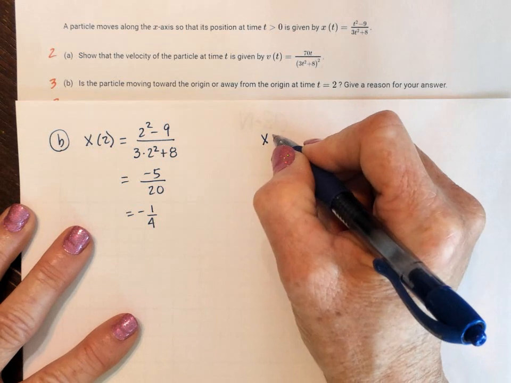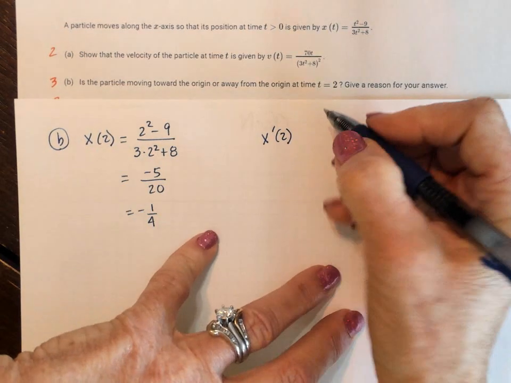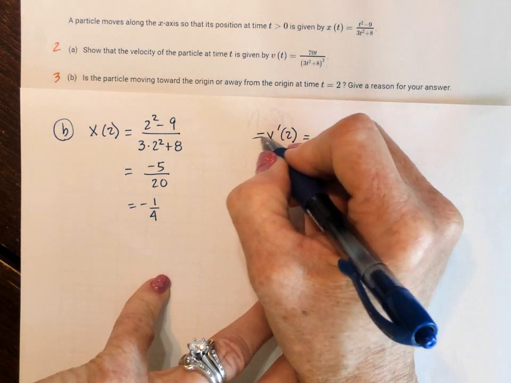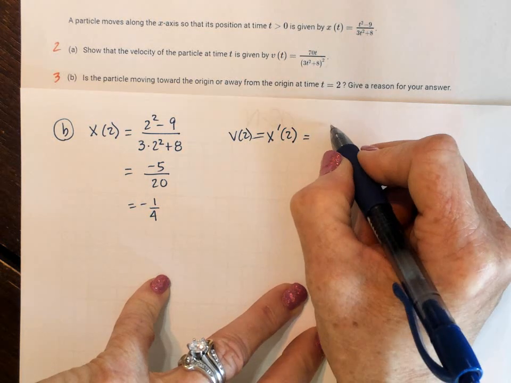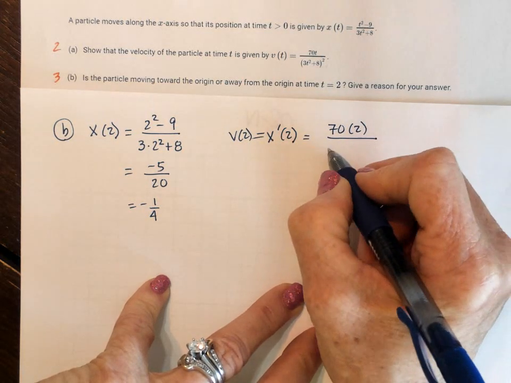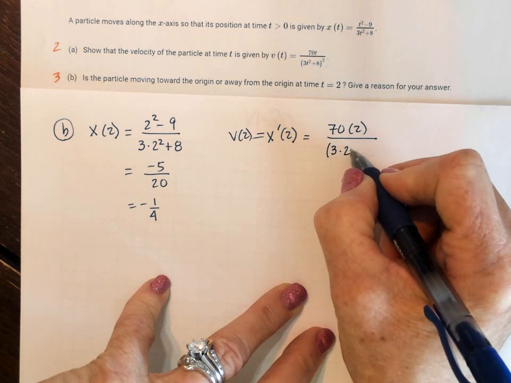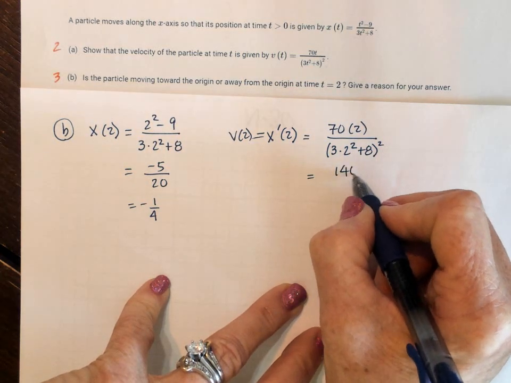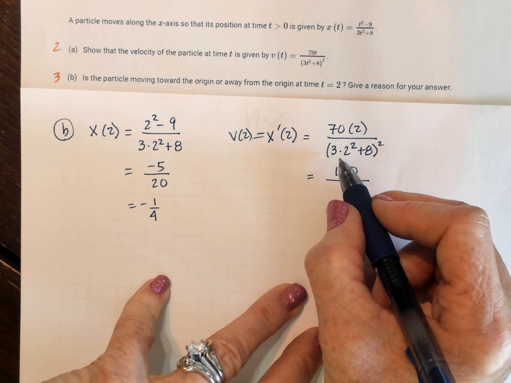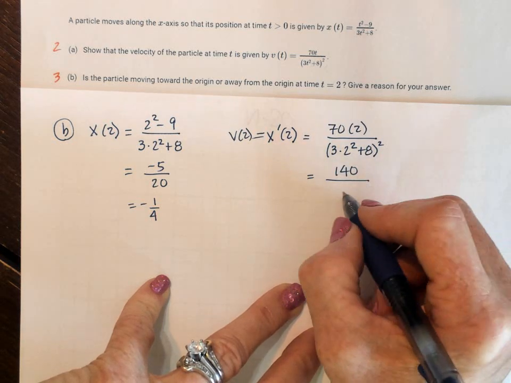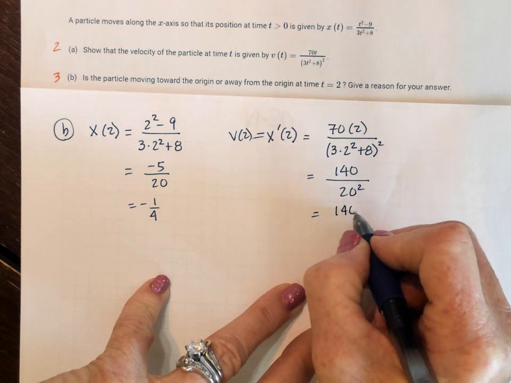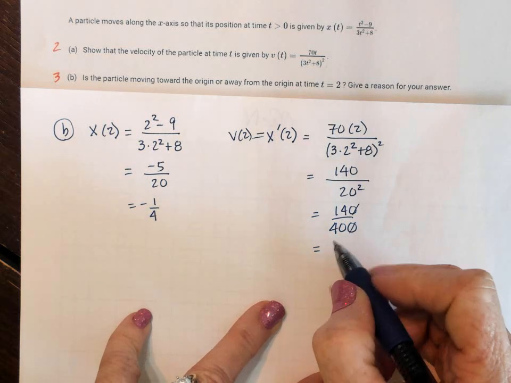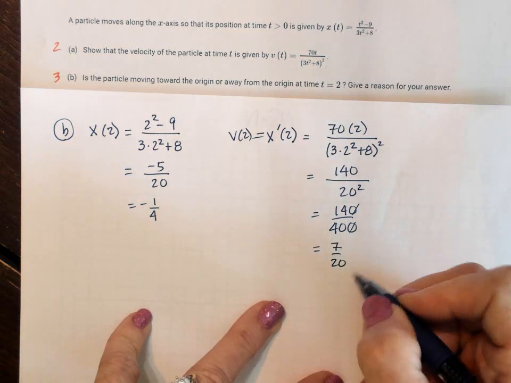Now if we want to figure out what direction it's moving, that's x prime of 2. And substitute into that velocity. And we're going to have 70 times 2 over 3 times 2 squared plus an 8 squared, which gives me 140 over, this is 20 squared, 140 over 400, which is 14 over 40, or 7 over 20.